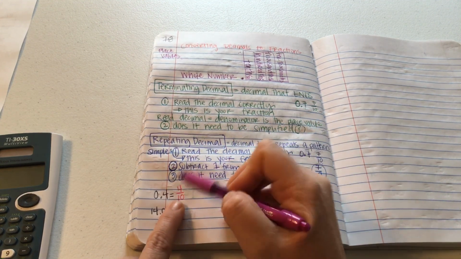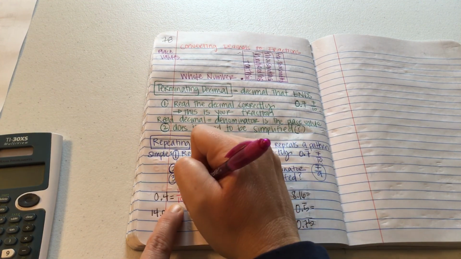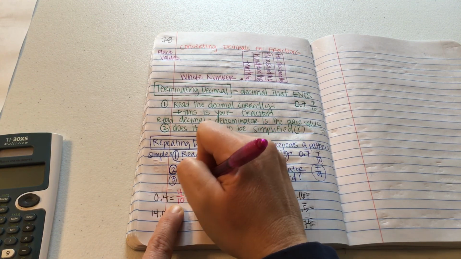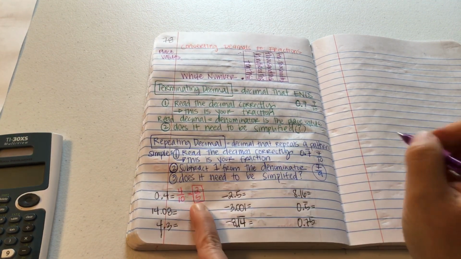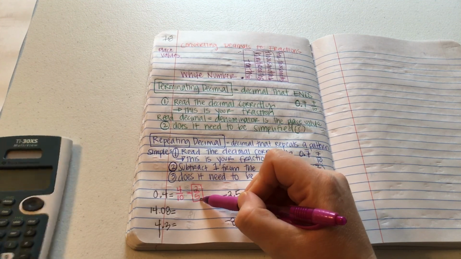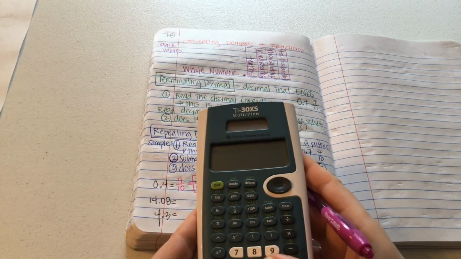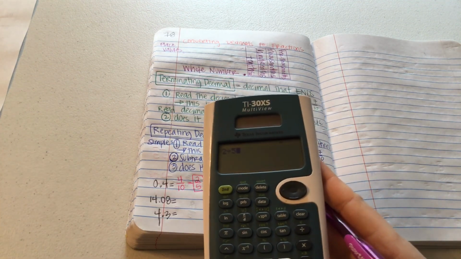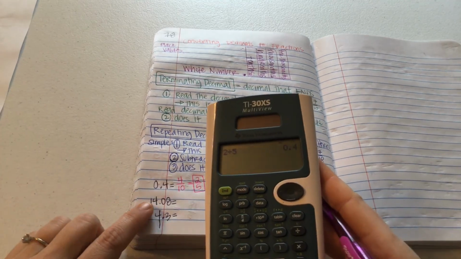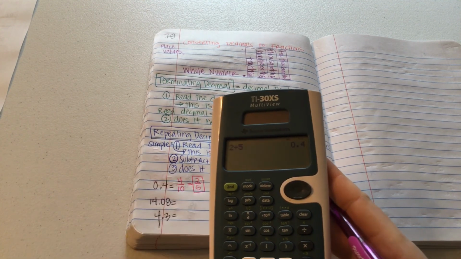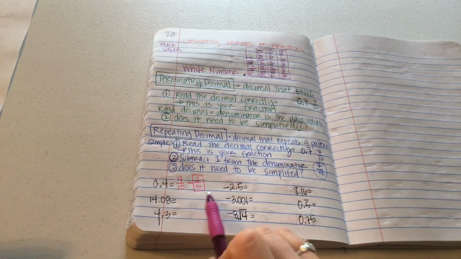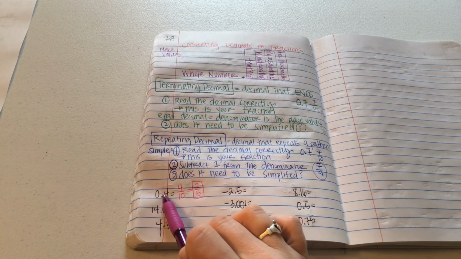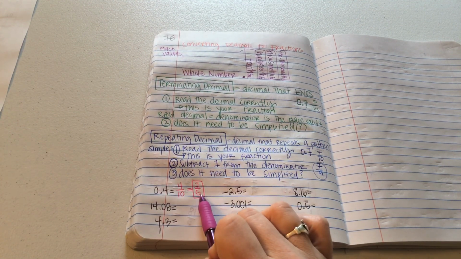Does it need to be simplified? Well, 4 and 10 are both even, so they can both be divided by 2. So the fraction value is 2/5. I can check myself. I could say, okay, does 2 divided by 5? Oh, look, it equals 0.4. So I know that I did that correctly. 2/5 and 0.4 are equal. This is the decimal, and this is the fraction value.